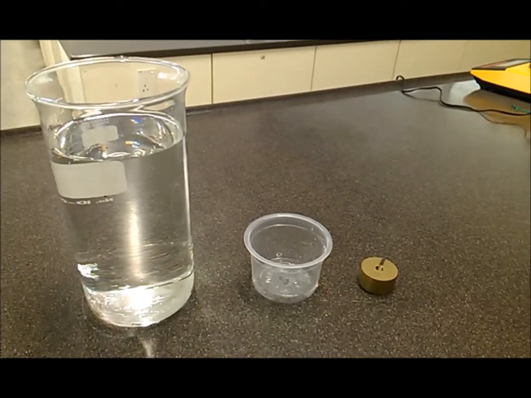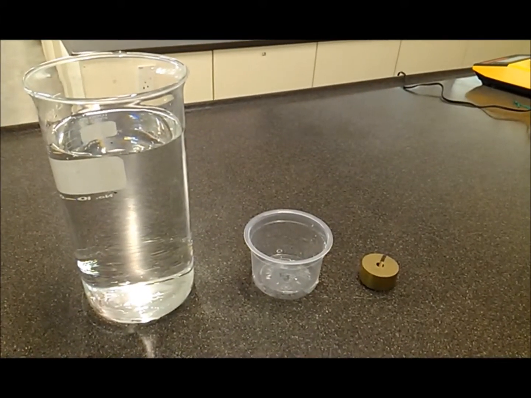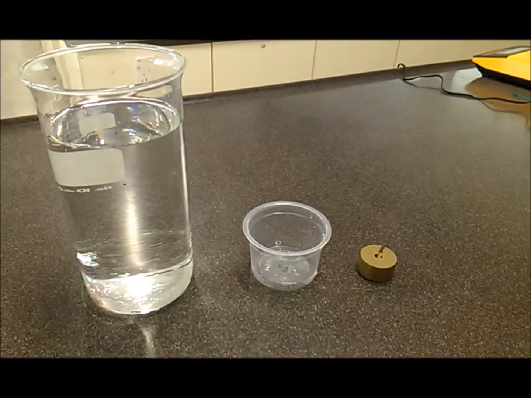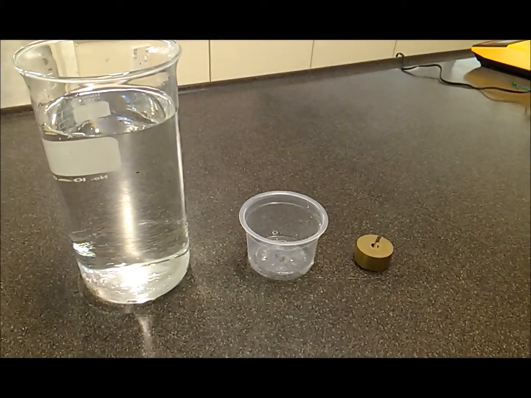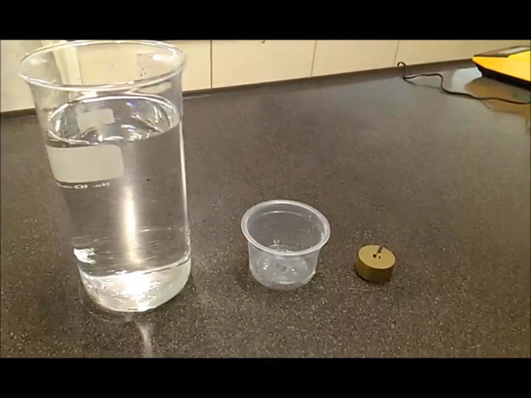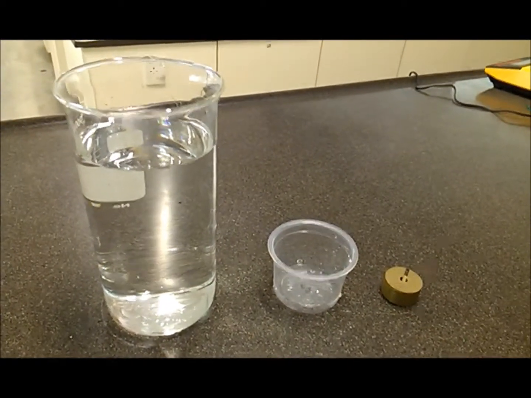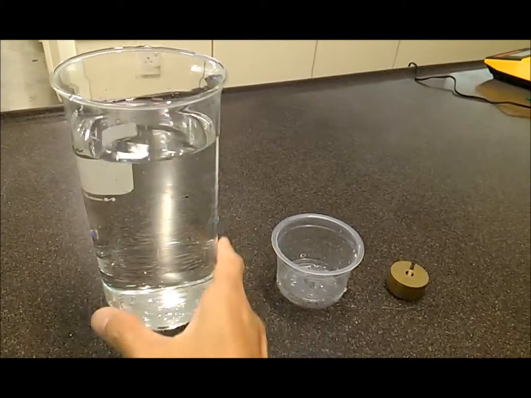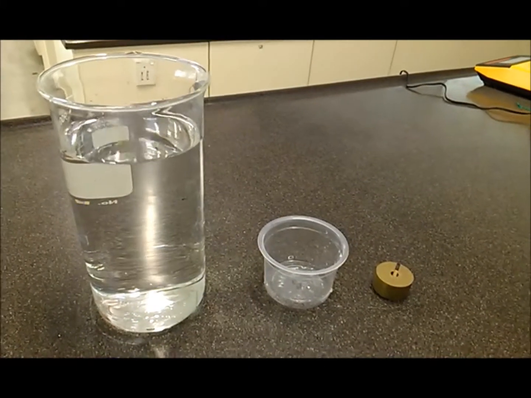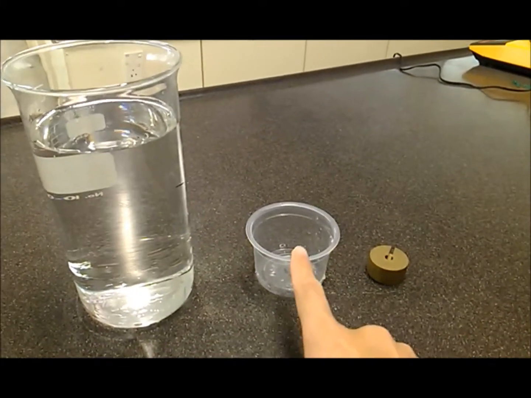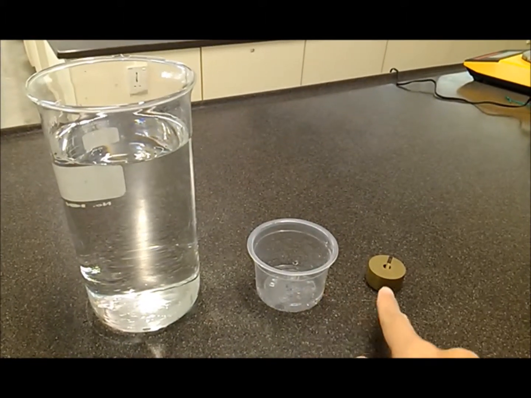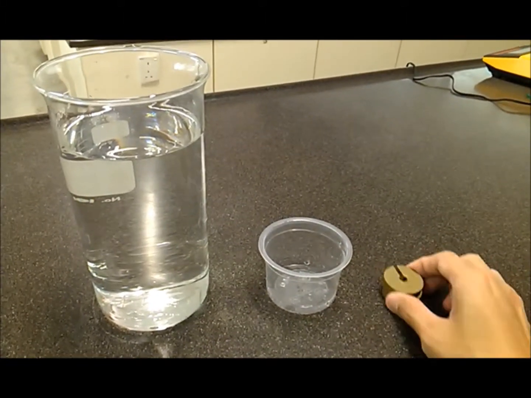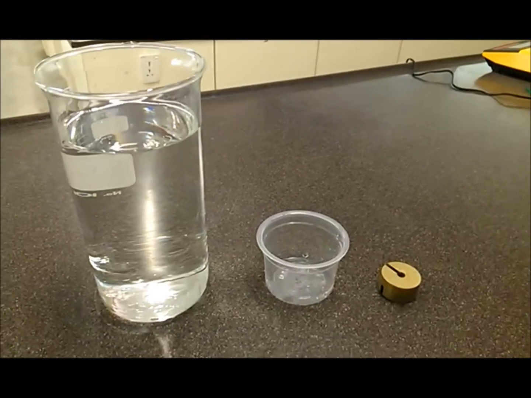In this experiment, I'm trying to figure out what happens to the water level in a pond when the anchor that is originally in the boat is thrown into the water. So in this case, I'm using this beaker of water to represent the pond or the lake, this plastic container to represent the boat, and these two brass weights to represent the anchor in the boat.